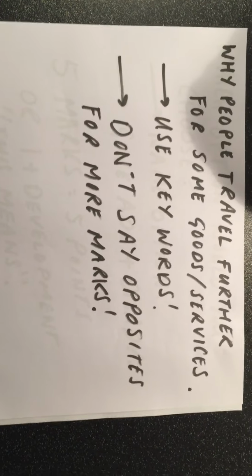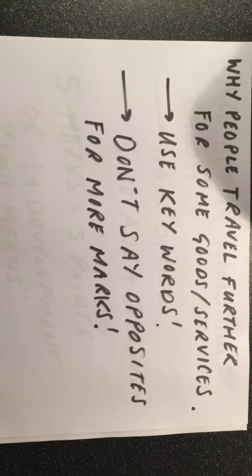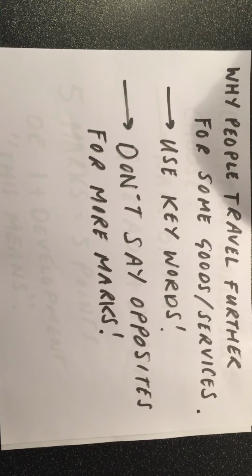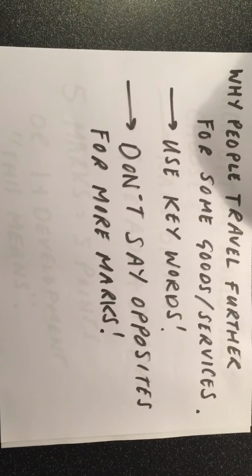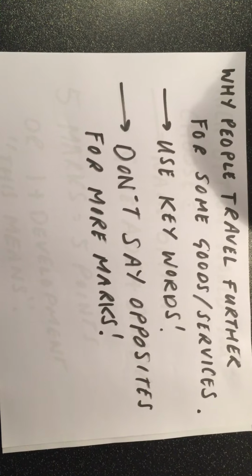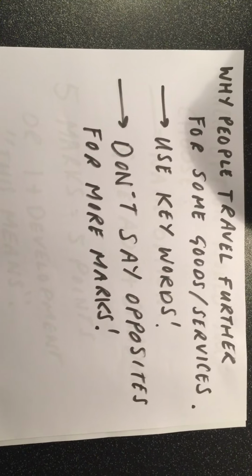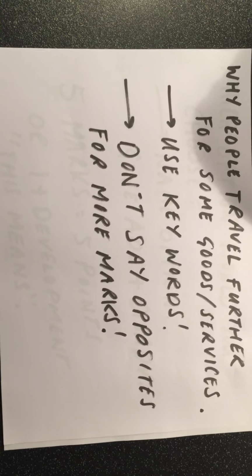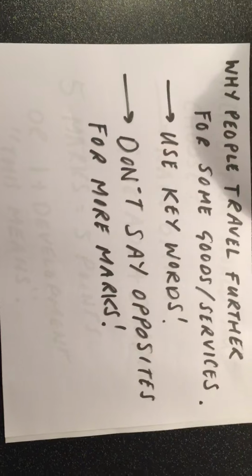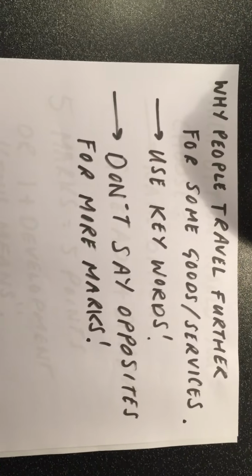You'll notice that I've written on this sheet of paper, don't say opposites for more marks. For example, lots of you put things like people are prepared to travel further for comparison goods because they're not things that they use every day, whereas people are prepared to travel less for convenience goods, such as milk, because they use them every day. Well, actually, that could only get you 1 mark because you said the opposite to what you've already said. So what you needed to do was to give some distinct points. It was a 5-mark question, which meant that you got 1 mark for each thing that you said.